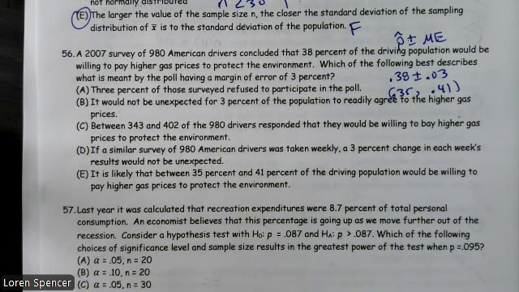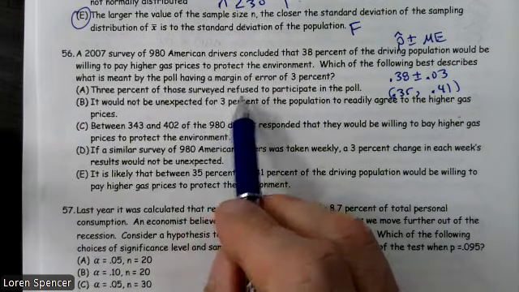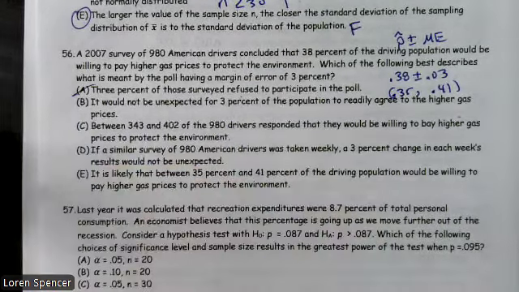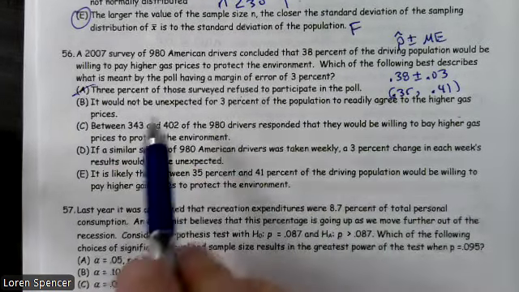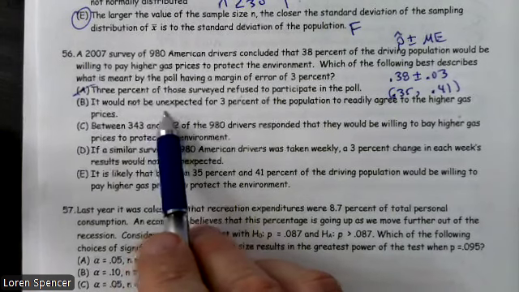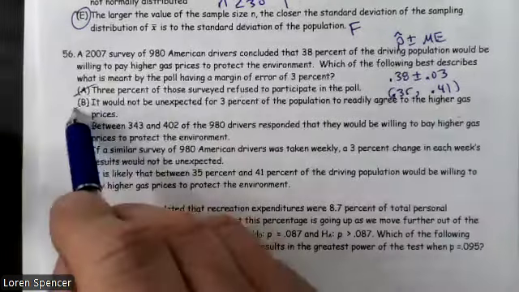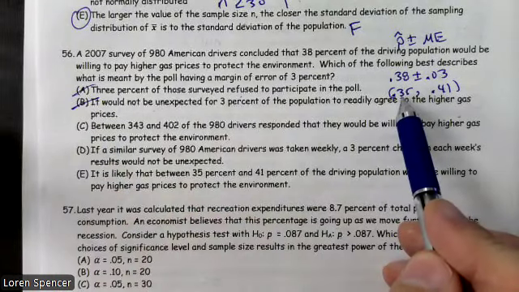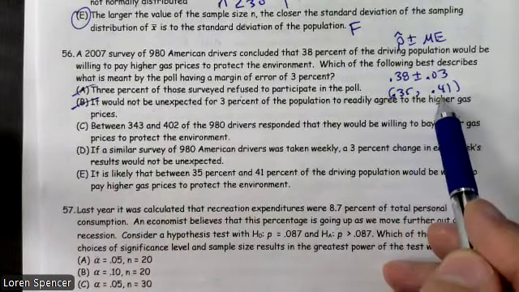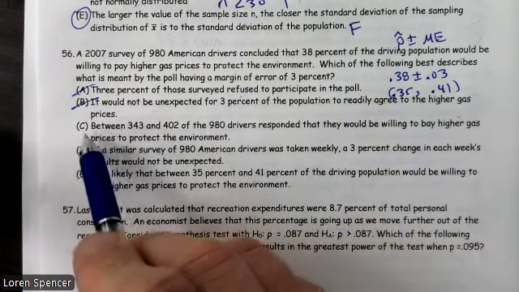So basically, what this says is if we are 90, I don't know what this confidence level was. What best describes the margin of error? All right. 3%, that's just a giveaway. We know that's not right. It would not be unexpected for 3% of the population to readily agree. No, it's not 3%. We'd expect somewhere between 35 and 41%, right?